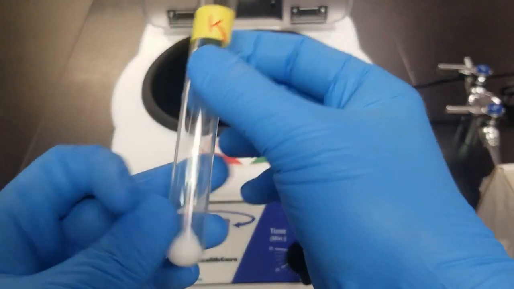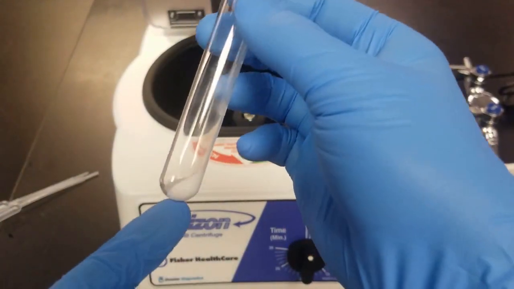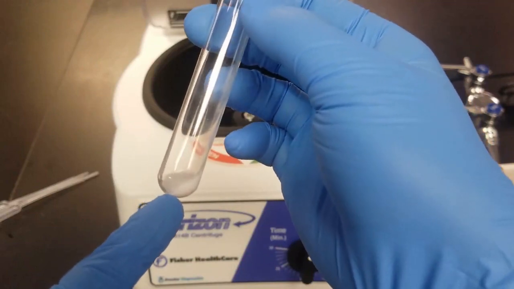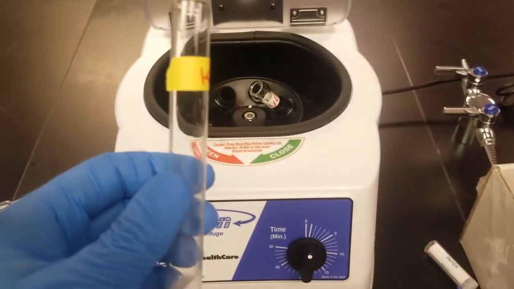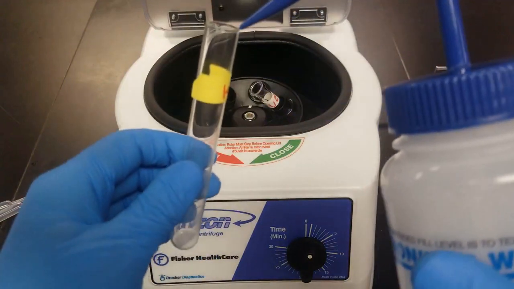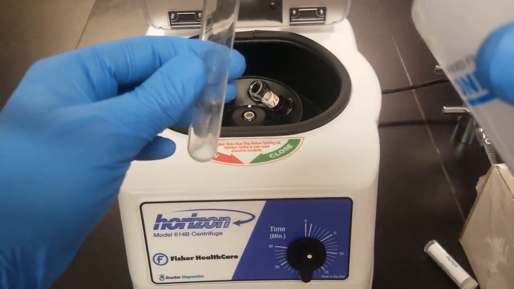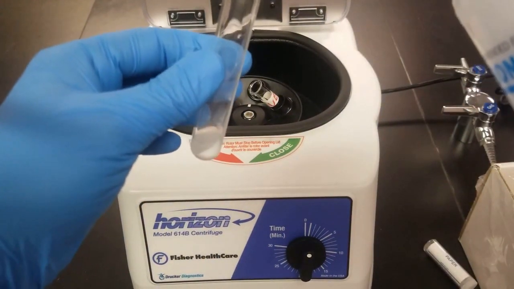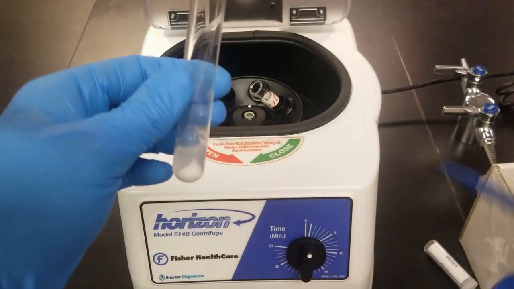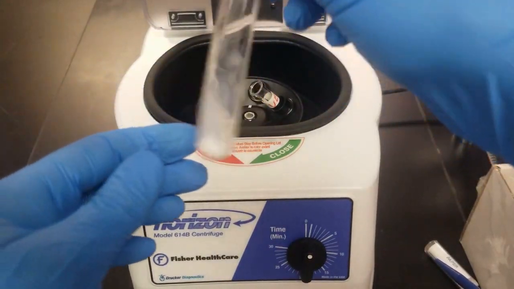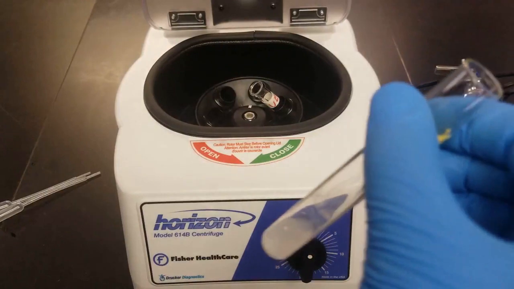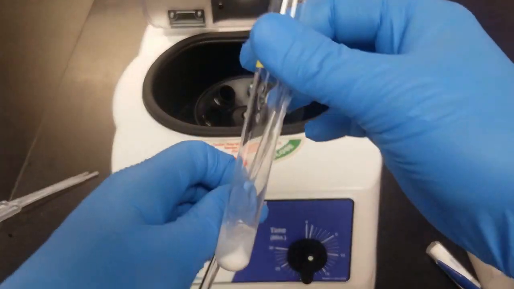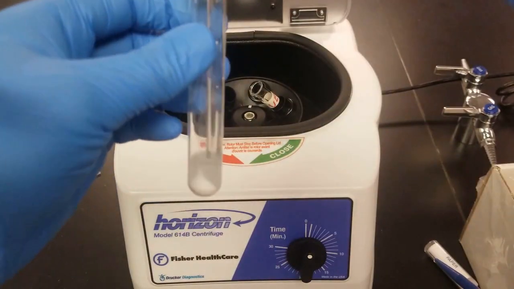Next up, we want to wash our precipitate, right? So we still have some liquid in here, and that's got some other ions in it, so we just want to wash it. So we're just going to add some deionized water. Should be plenty. Give it a good shake, and wash it.